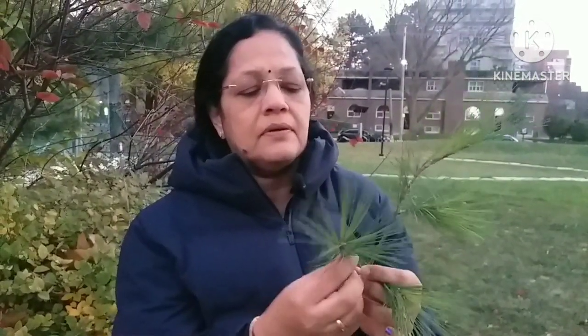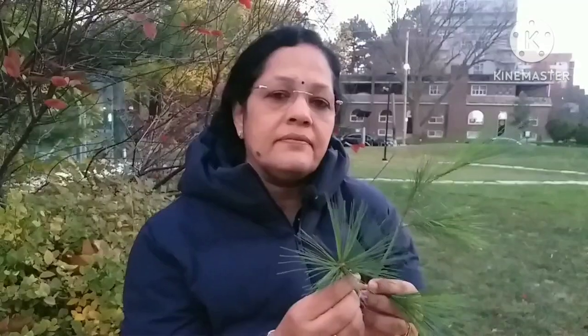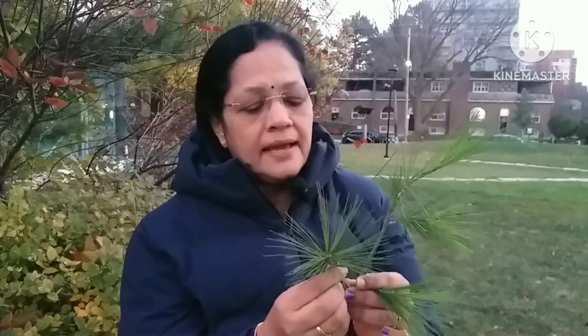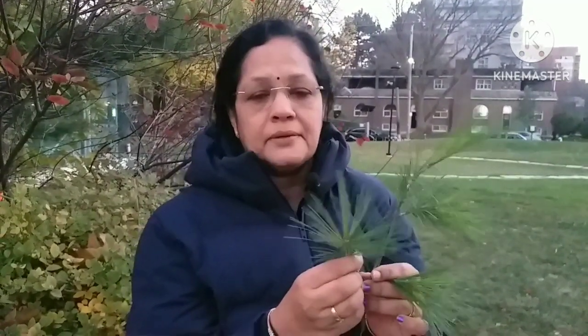Now, why is it that nature has made them like this? Why is it that the leaves have become needle shaped? The reason behind that is these leaves, now in the form of needles, have very low surface area, and photosynthesis takes place here also. Photosynthesis takes place because we all know that the food for the tree or the plant is prepared in the leaves. So photosynthesis is very important.